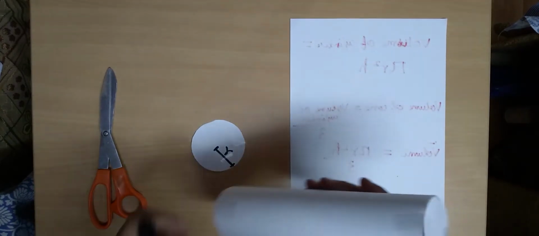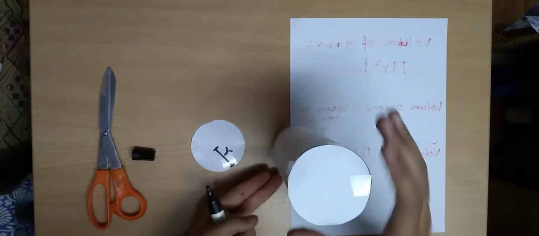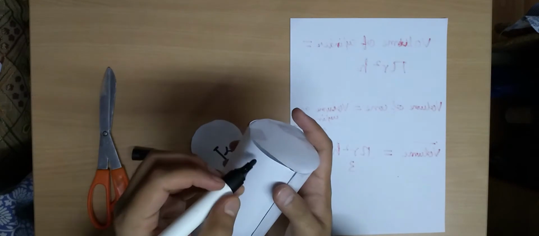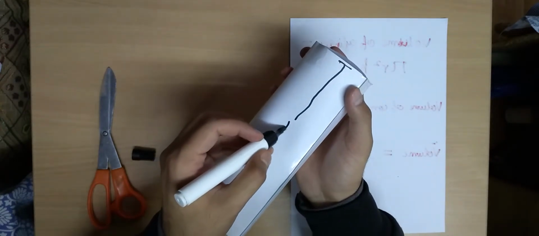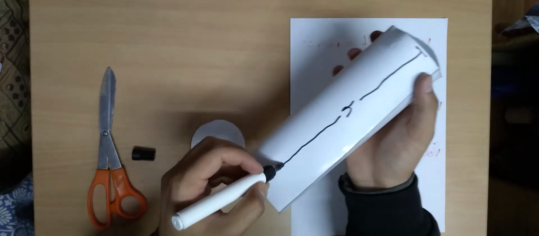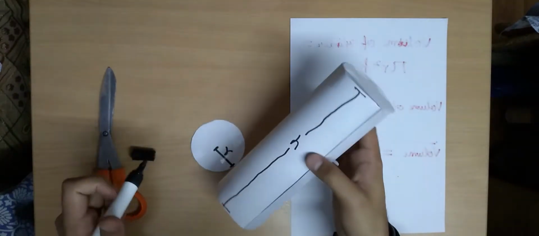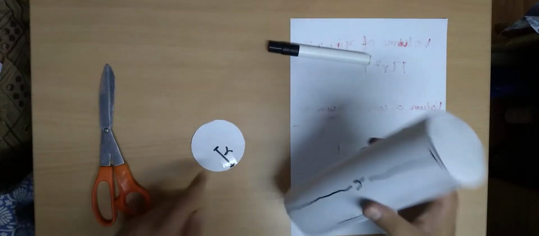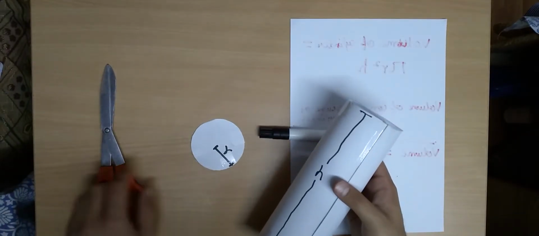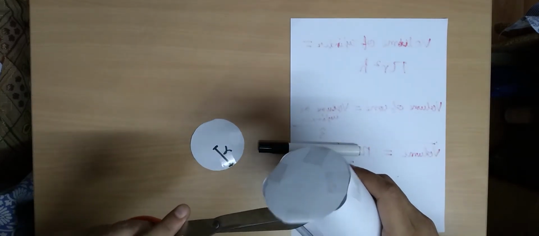Then I can define the height of the cylinder. The height of the cylinder is obviously this much. So I can just draw it on this edge, h for height. So this much is the height denoted by h. So yeah, let me now proceed ahead. So that is a bottom end, the bottom face, and I can similarly cut the top end also.